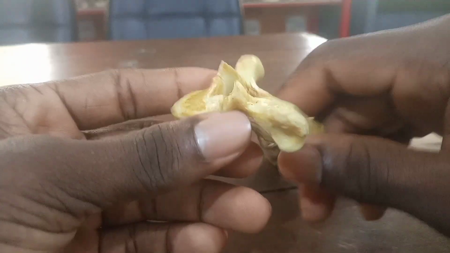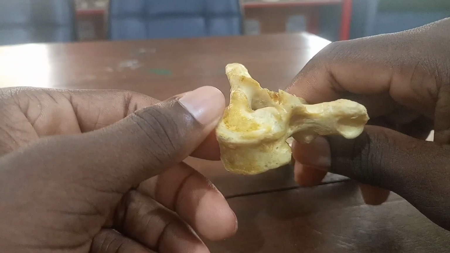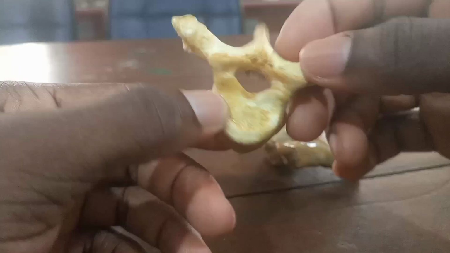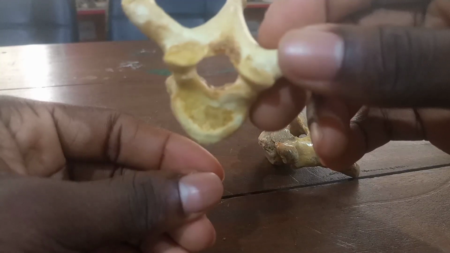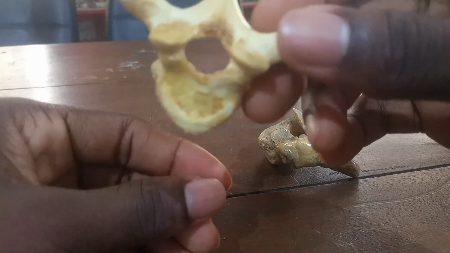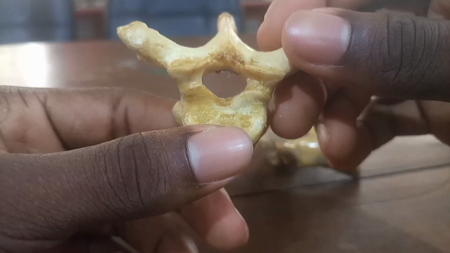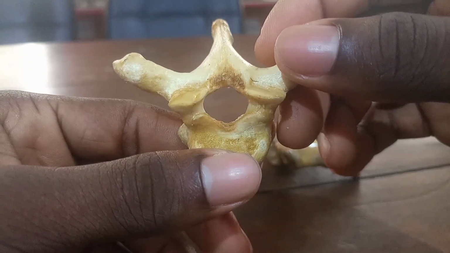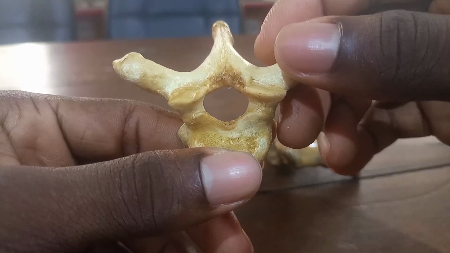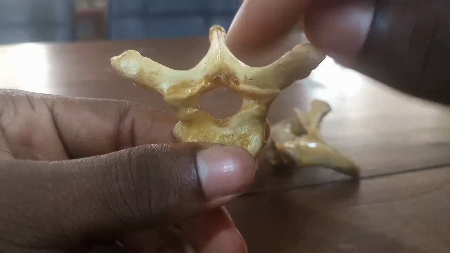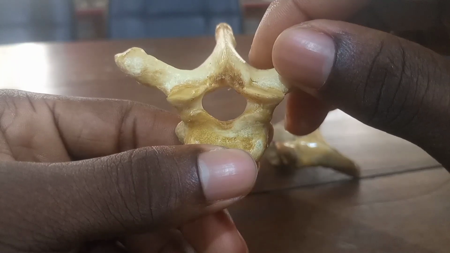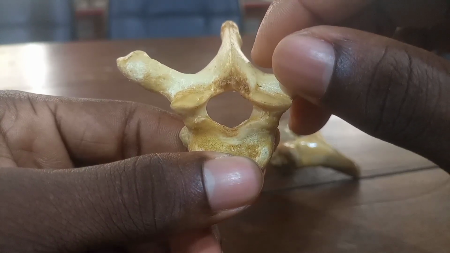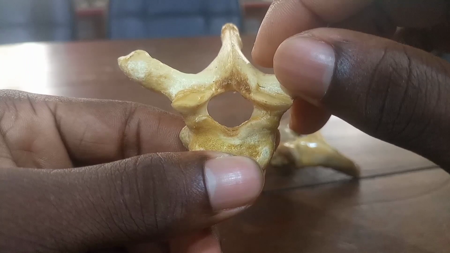Next, let us talk about how the thoracic vertebra is different from every other vertebra. Now the thoracic vertebra is heart-shaped, as you can see here. And the vertebral foramen, unlike that of the lumbar which is triangular, is circular in the thoracic, as you can see here. Also, in comparison, the vertebral foramen of the thoracic vertebra is smaller than that of the lumbar vertebra.